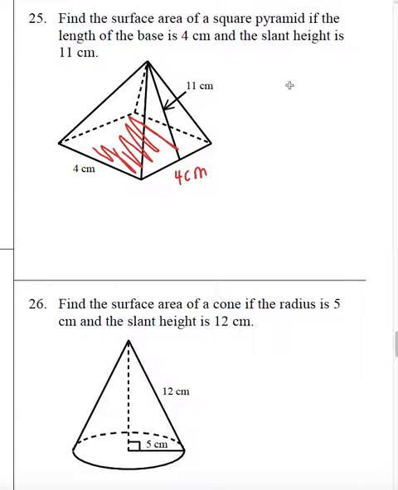Slant height is not the same as the perpendicular height. So if there was a perpendicular height given, it would be kind of like this, like a dotted line down to the center that would show that it's directly perpendicular to the base. But we don't actually need that in this problem. We only need the slant height.